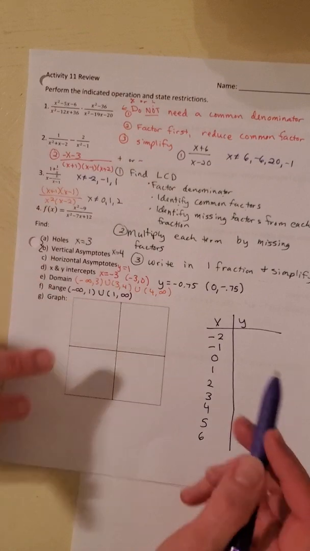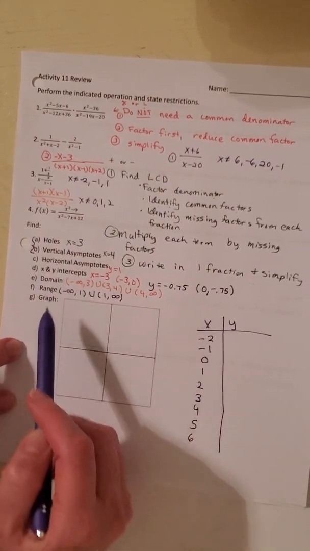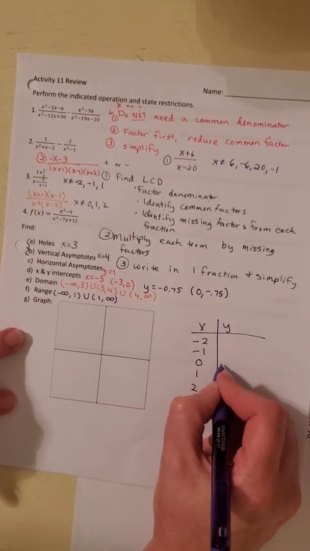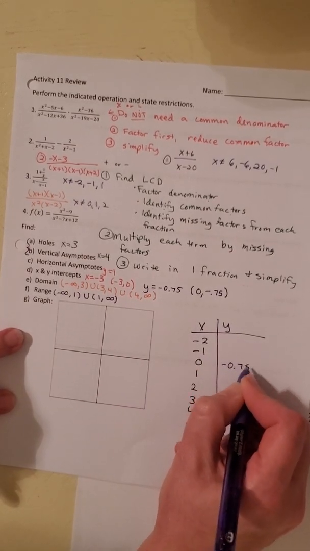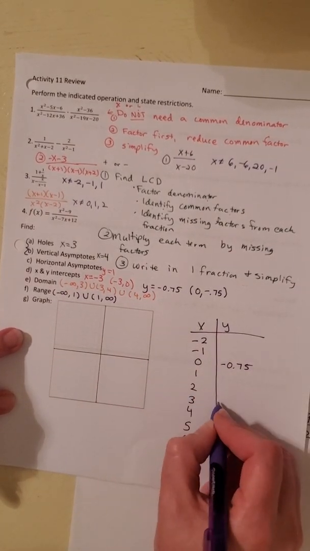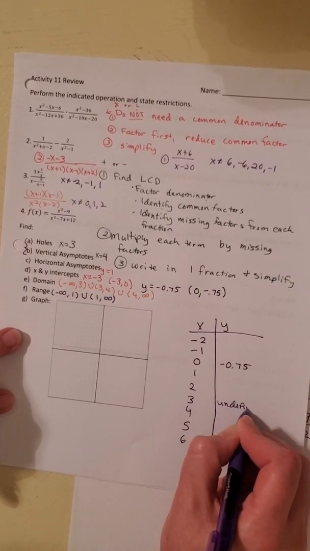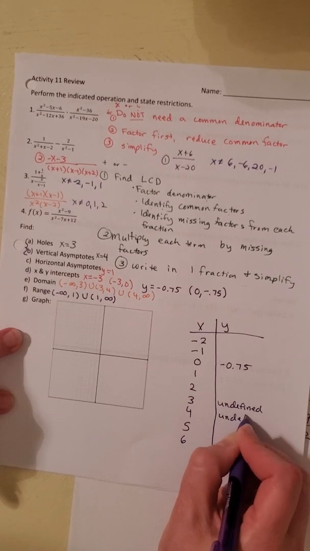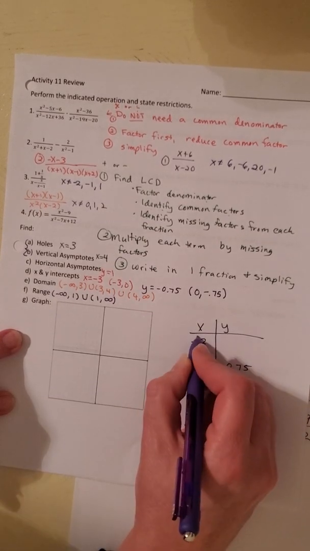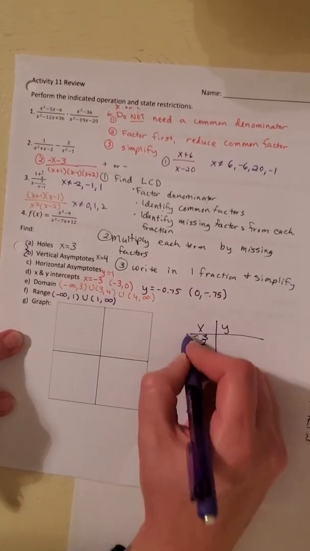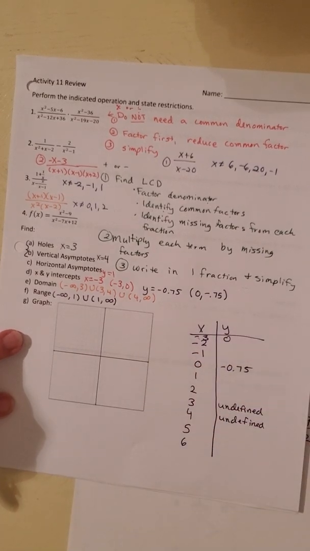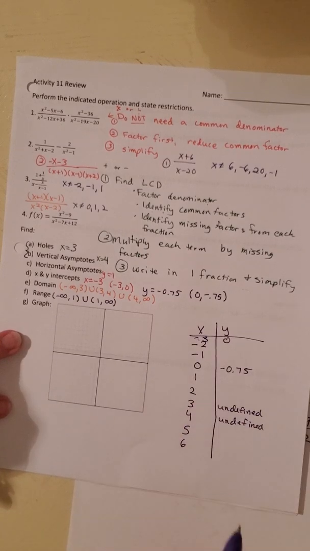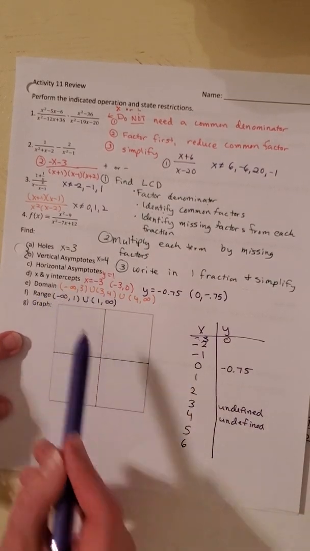Now, there's some of them I already know. For example, when x equals 0, y was -0.75. Also, I know at 3, the graph is undefined. And I know at 4, the graph is undefined. Also, I know what happens at -3. It crosses through and you get 0. I forgot to put the -3 on the graph, but anyway. All right, so that was one of my solution points.